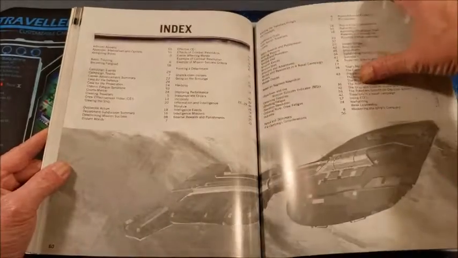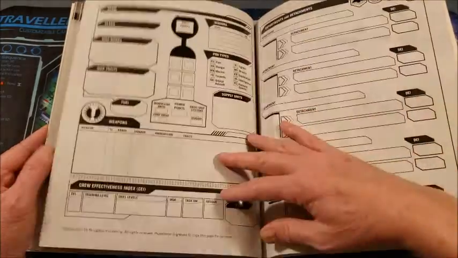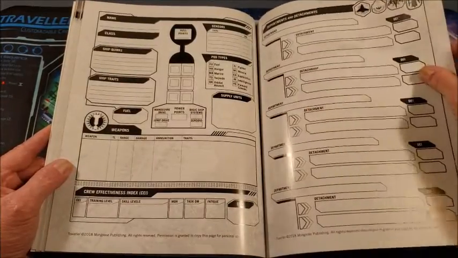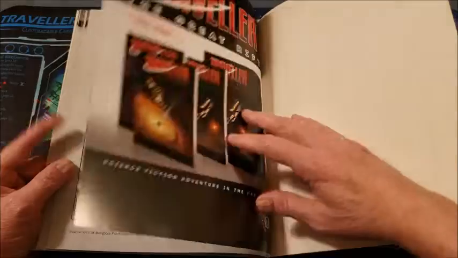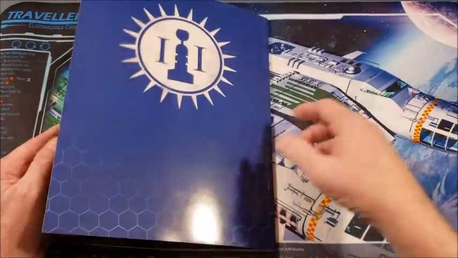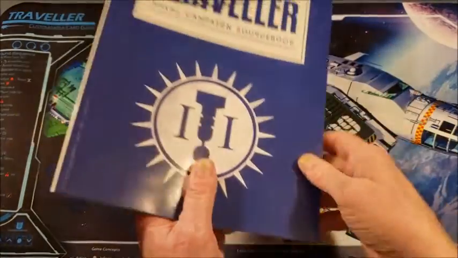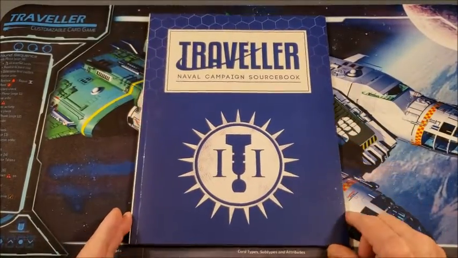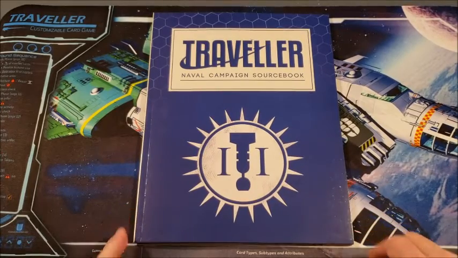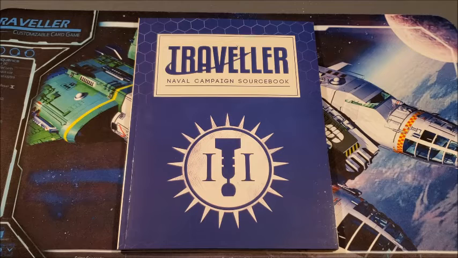And then we go to a fine index, which I always appreciate in a book like this. And then we get some forms. I also appreciate these. And then an ad for the Great Rift, another good way to run an active duty military campaign. I might look at that sometime down the line. But right now, my brain is running to Fifth Frontier War, so it is staying focused on the Naval campaign sourcebook and the Fifth Frontier War offerings that are current from Mongoose, and of course some of my old stuff.